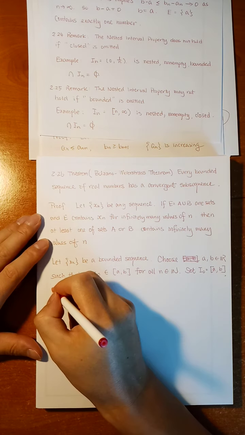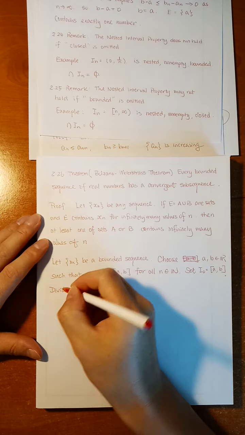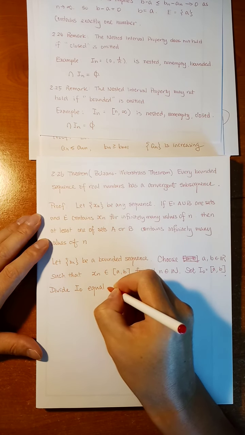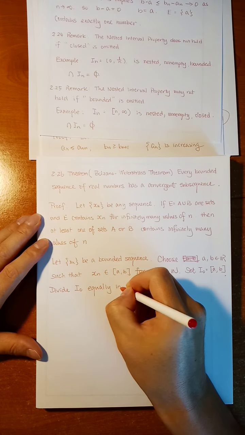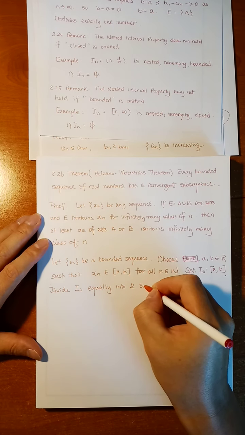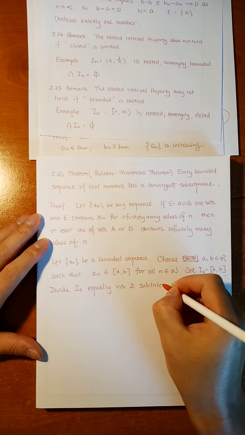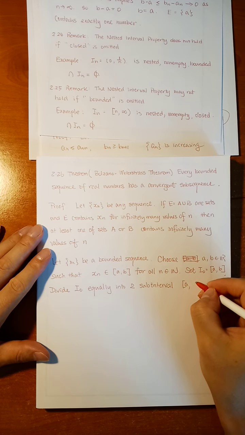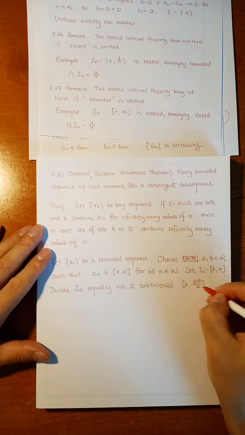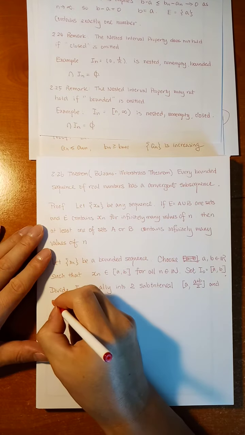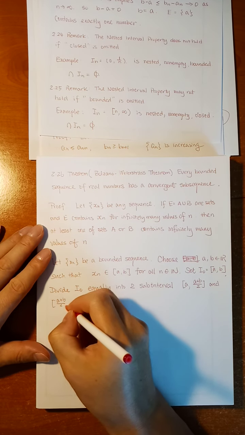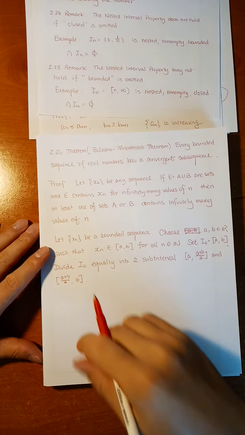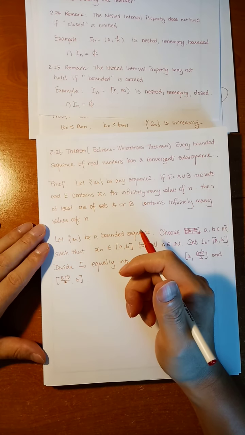And then we divide I0 equally into 2 subintervals. So we will have a to (a plus b) over 2, where this is the midpoint, and (a plus b) over 2 to b.